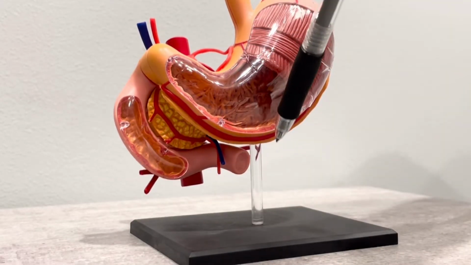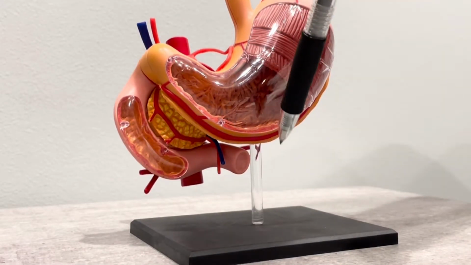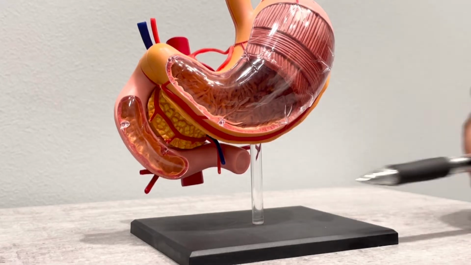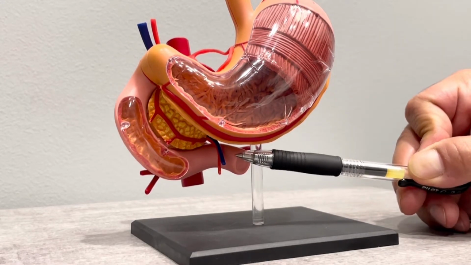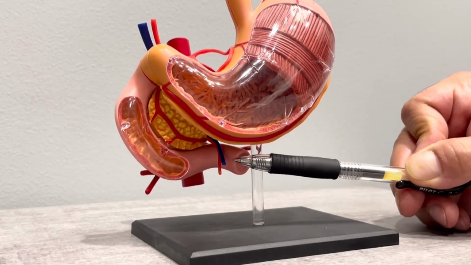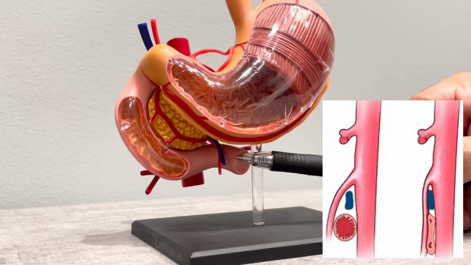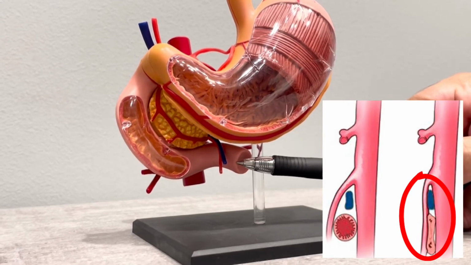If you lose too much weight too fast, the fat pad between the superior mesenteric artery and vein can disintegrate to the point at which it's causing an obstruction or sandwiching of the duodenum.